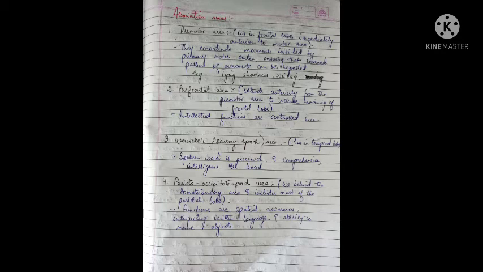Then prefrontal area, this will be involved with the intellectual functions. So the higher intellectual functions that we are able to perform, like reading, and by keeping in our mind various things in our brain, these intellectual functions are controlled by this prefrontal area.